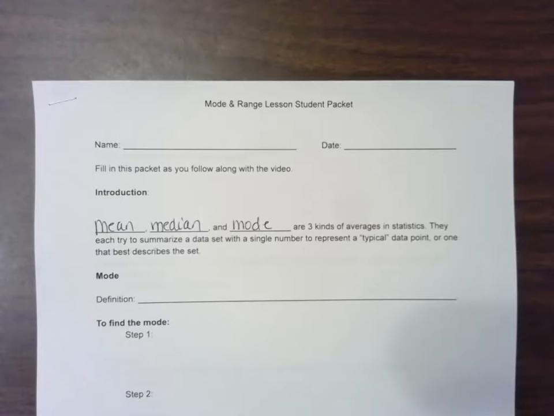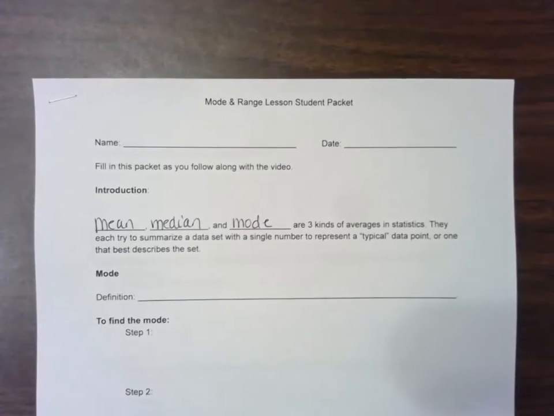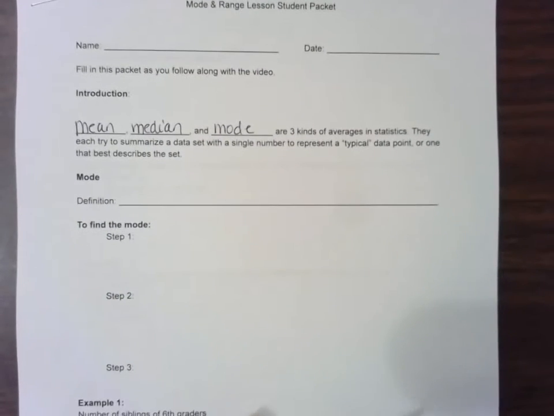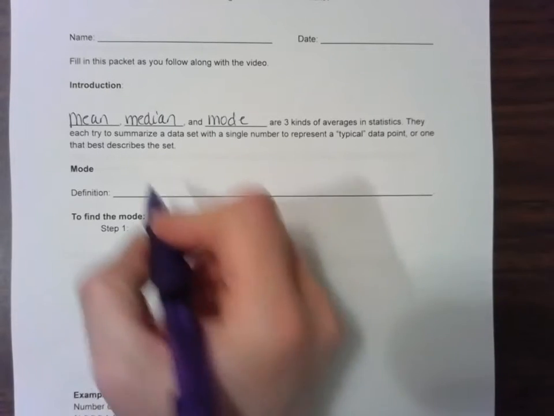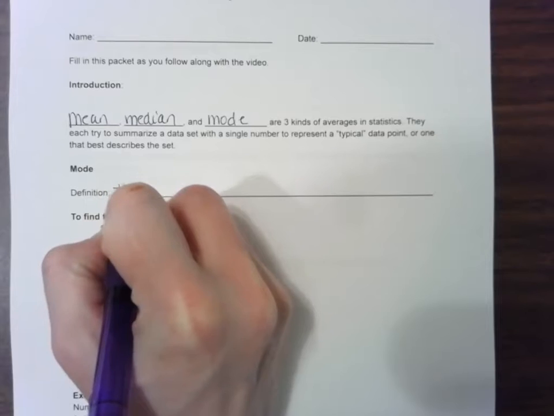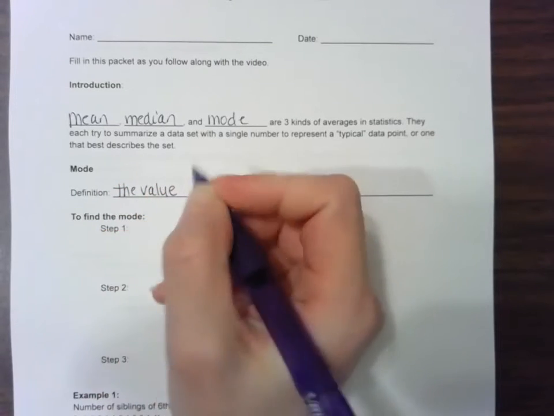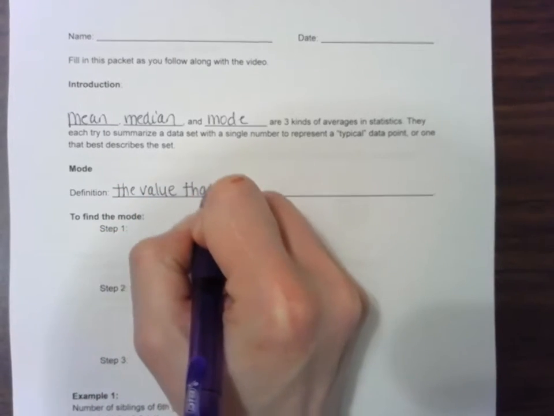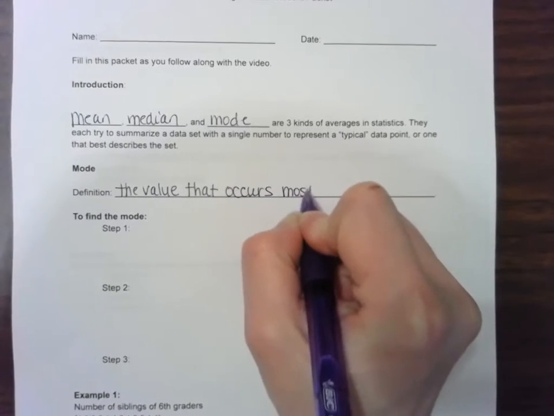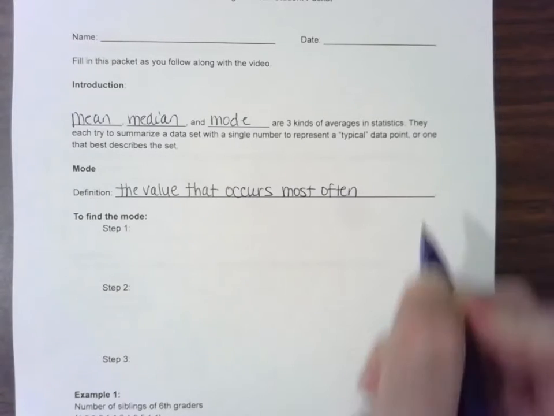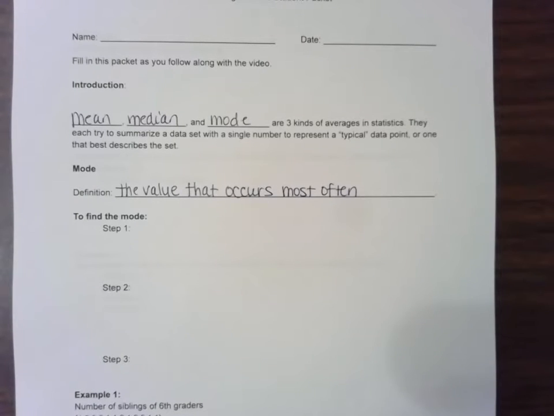So, now that we know about mean and median, we're going to go ahead and get started with mode first. And for the mode, I'm going to give you a definition. I want you to go ahead and record it. The mode is the value that occurs most often. So when you're given a data set, this is the number that you're going to see occur the most.